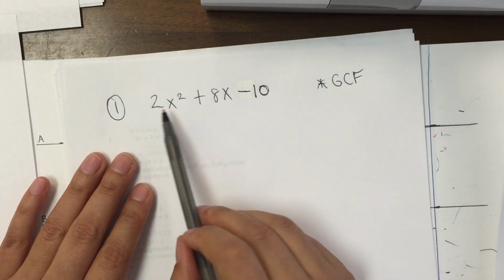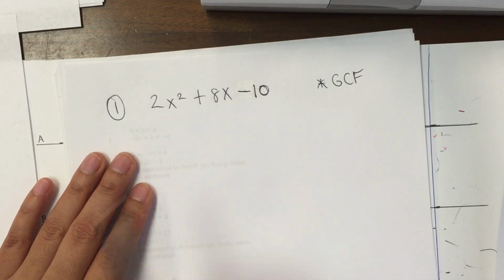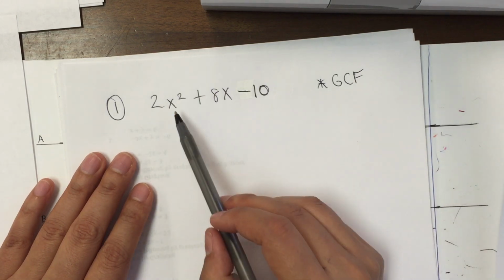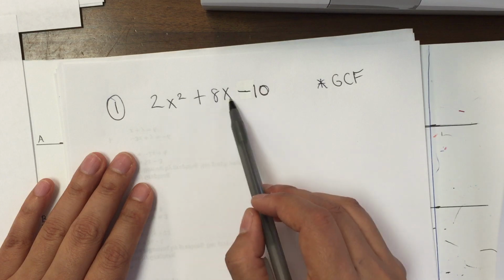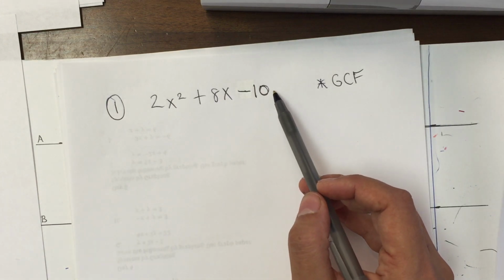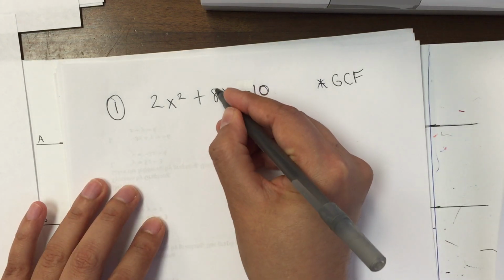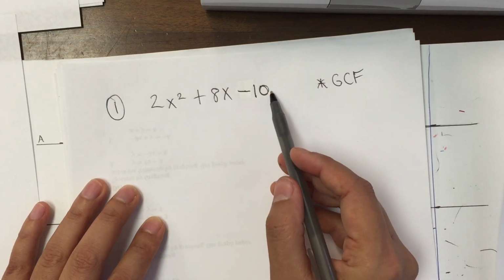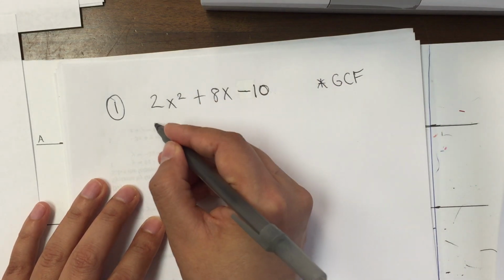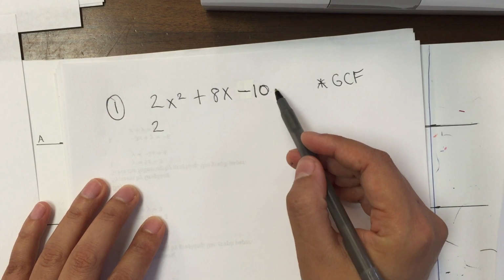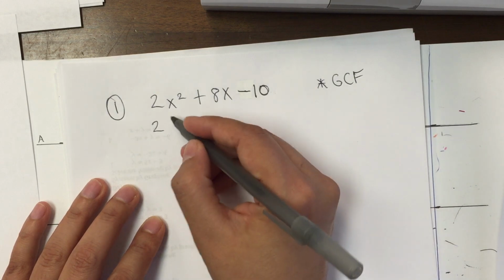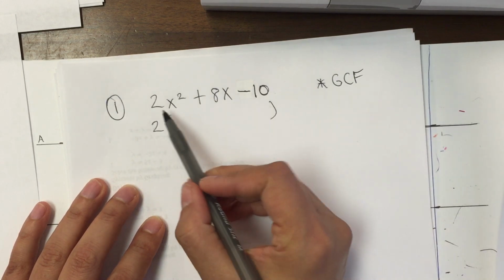And remember that is the biggest number that goes into all the numbers. And for the variable, if all the terms have a variable, then we get the one with the smallest exponent. In this case, we don't have this one, so it's only 2. We don't put x because this one doesn't have an x. And we start factoring the rest.